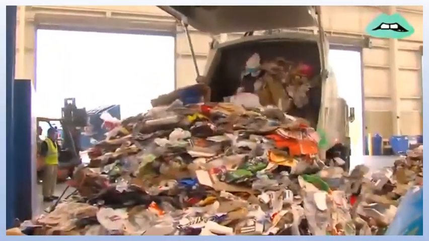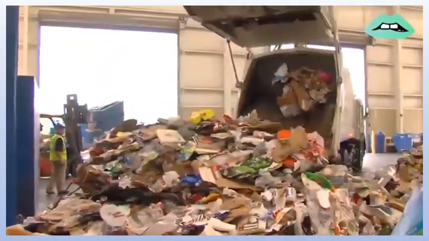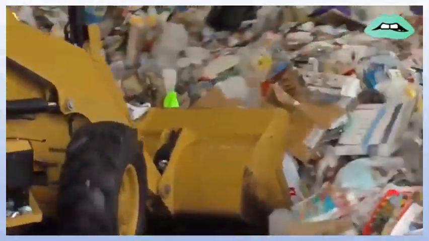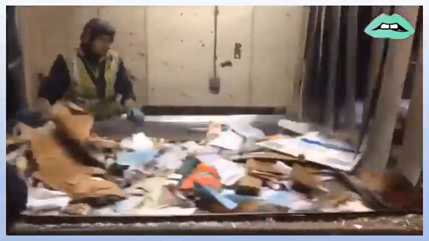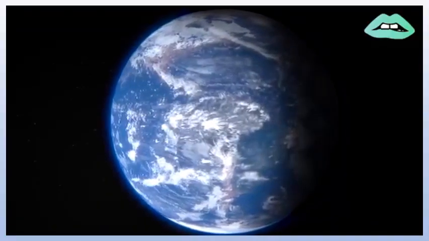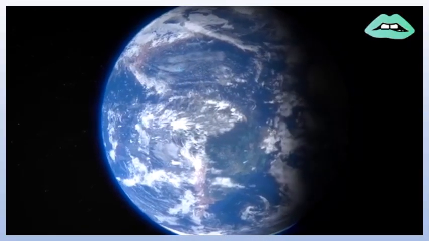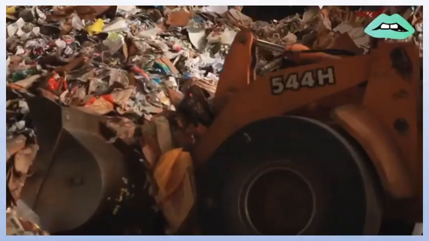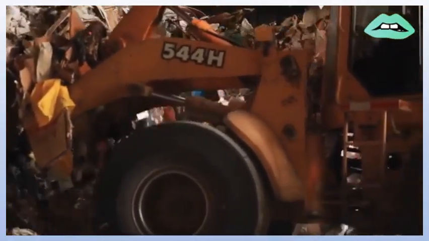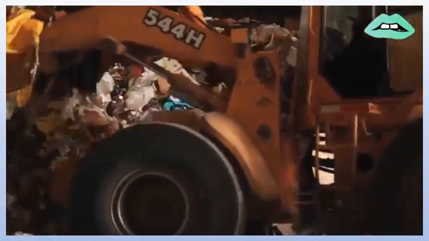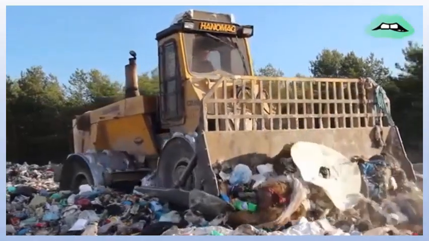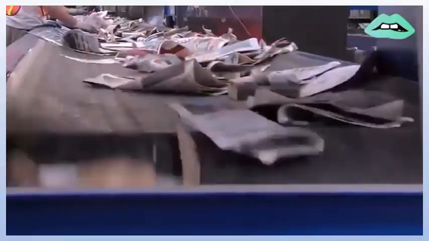2 billion tons of trash are dumped into landfills every year around the globe. That's so much trash that if you lined it up in garbage trucks, it could circle the Earth 24 times. Wow. But Sweden has found a way to make their trash work for them, by using it to fuel a waste-to-energy program that converts garbage into sustainable energy.